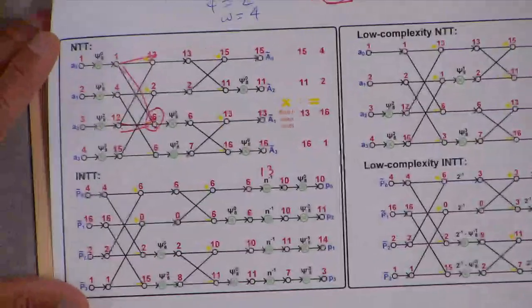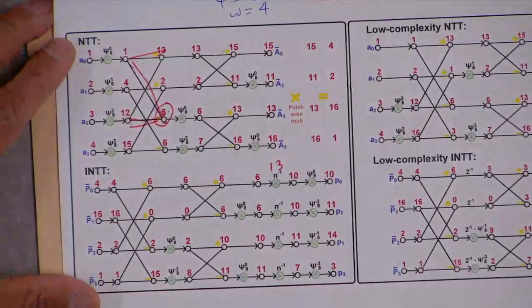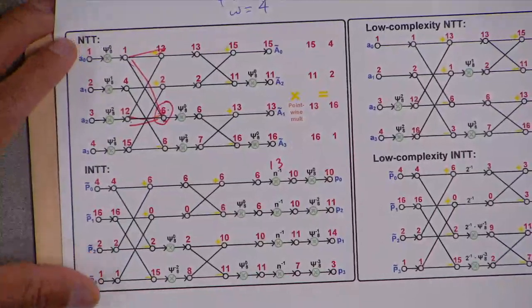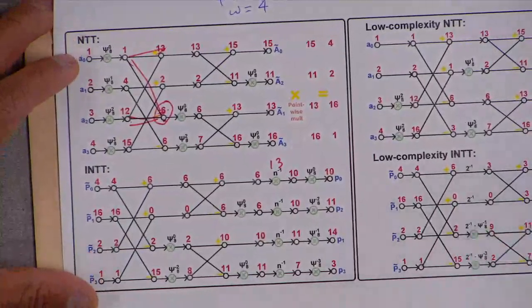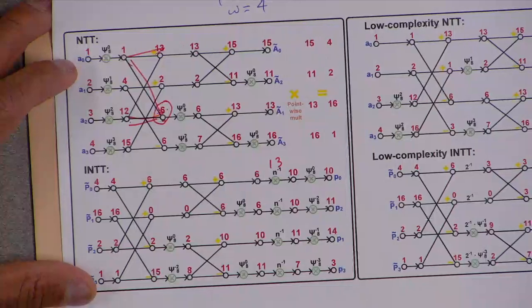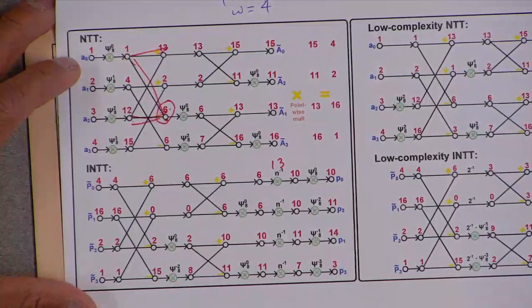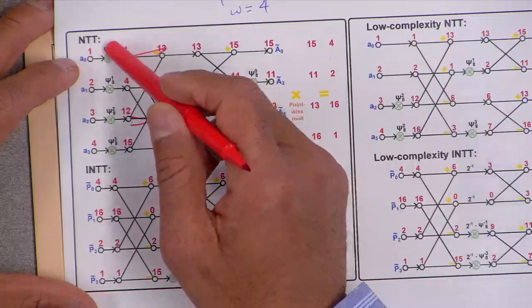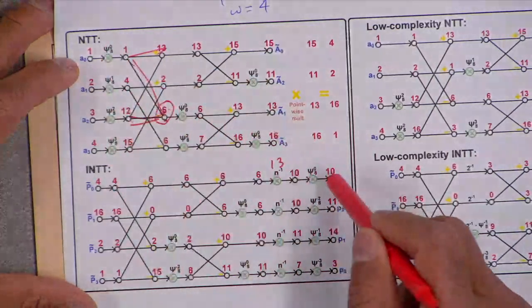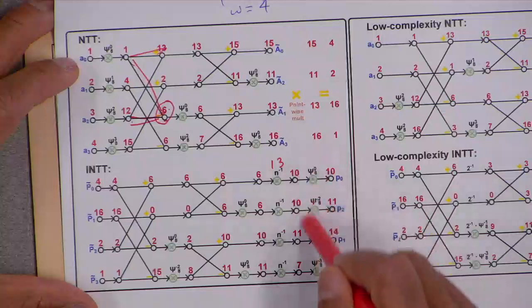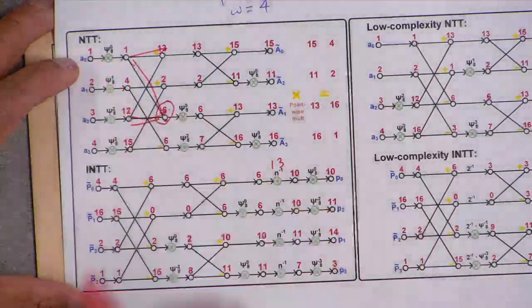So then the next question arises: is it possible to compute n-point NTT and n-point INTT without going through these pre-processing and post-processing steps? So that's kind of the next question.